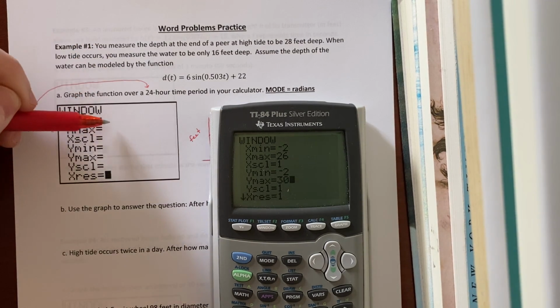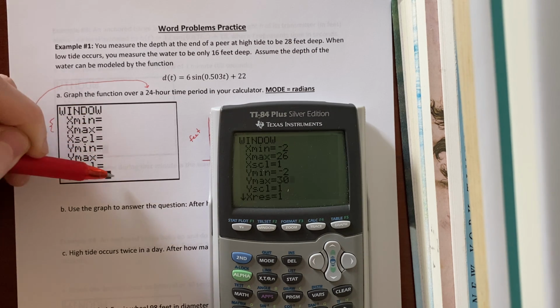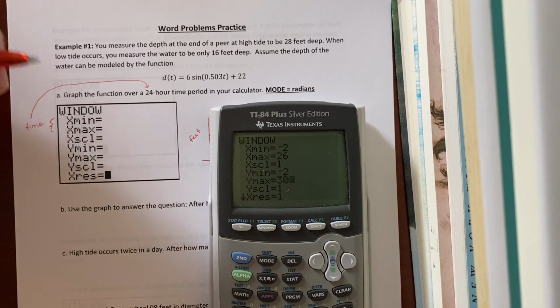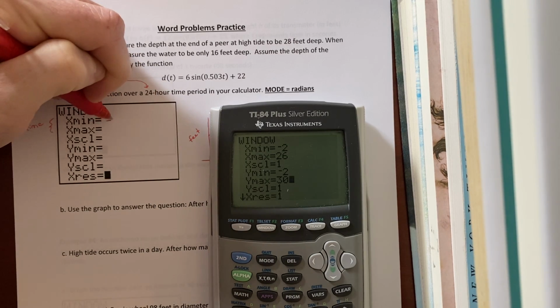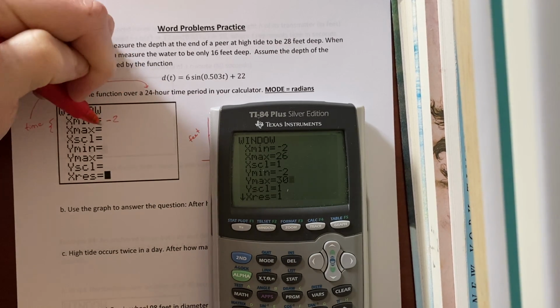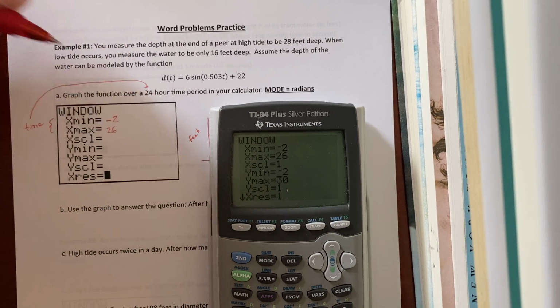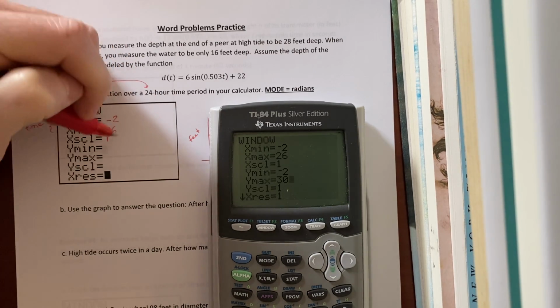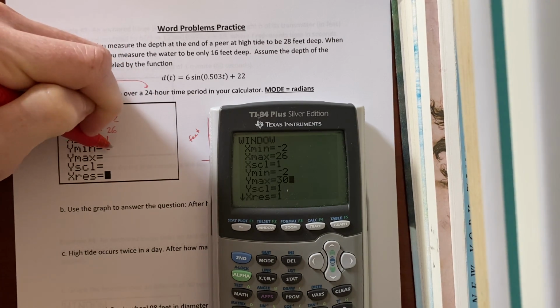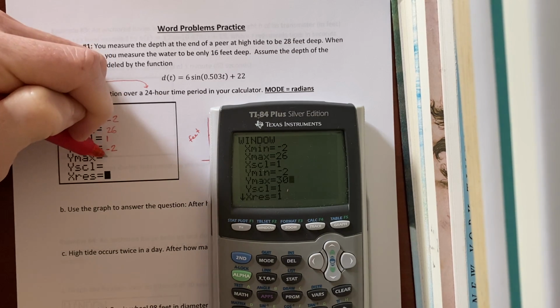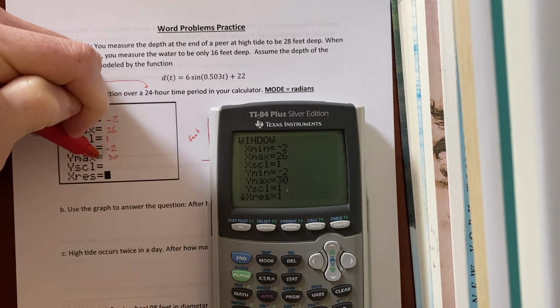So guys, once again, this is subject to your own values. You just want to make sure you can see the picture. So I'm just going to jot down what I wrote. My x minimum was -2. My maximum was 26. My scaling was 1. My y minimum, I actually saw the ocean floor, so -2. My y maximum was 30. I just had to get up to 28.